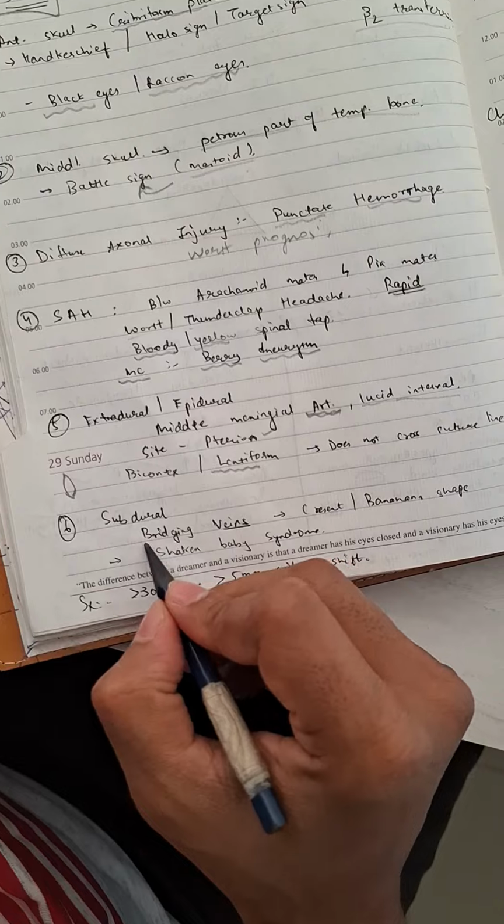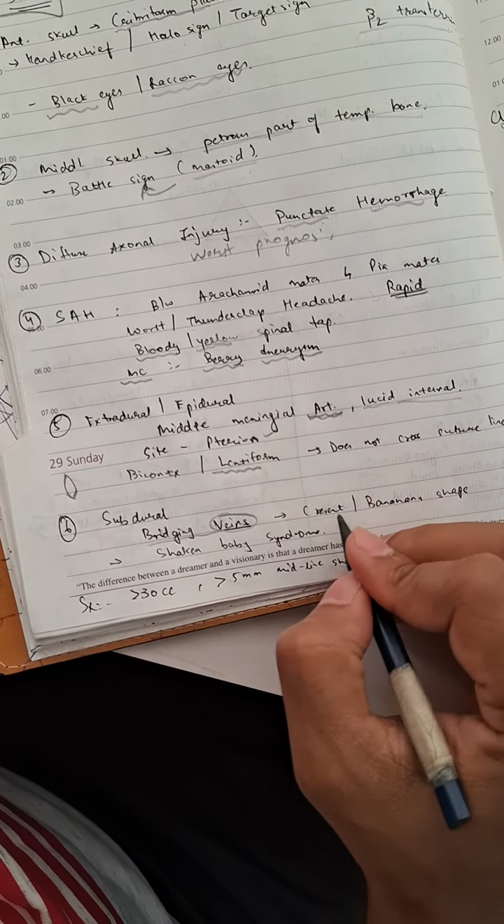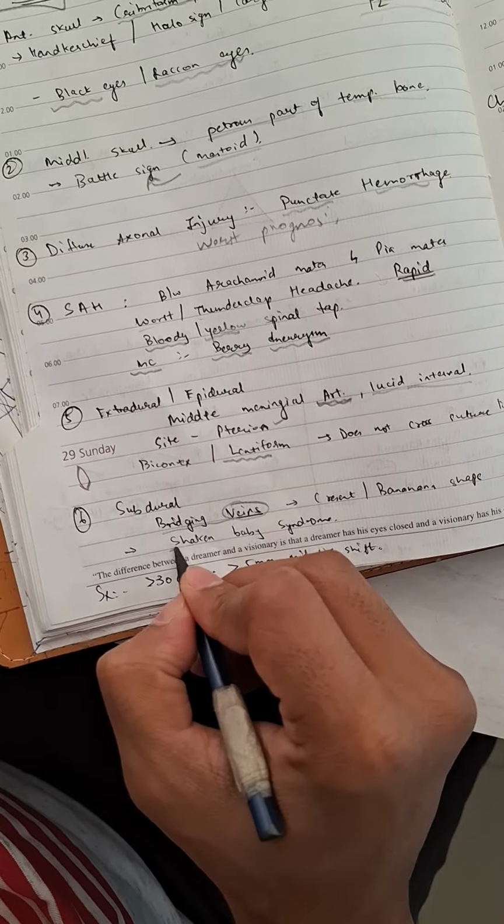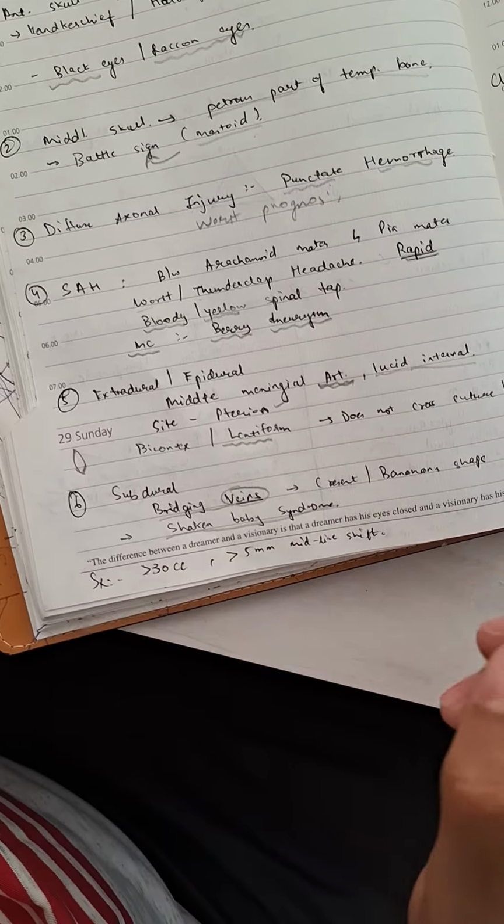Subdural has the bleeding from bridging veins. This is venous in nature, and the shape is crescent or banana on CT. This can also be seen in shaken baby syndrome.